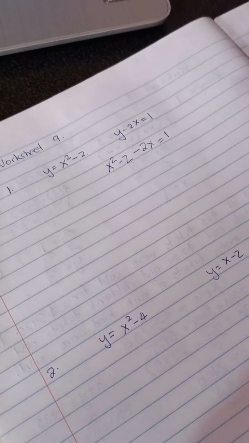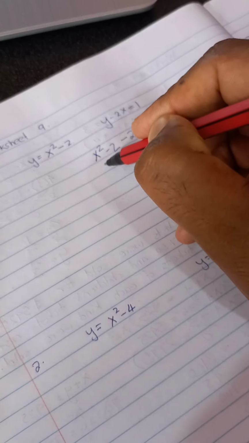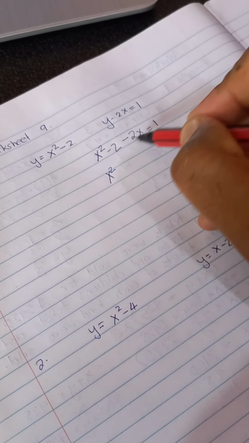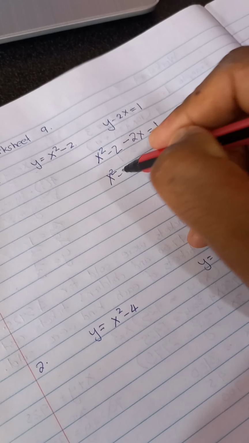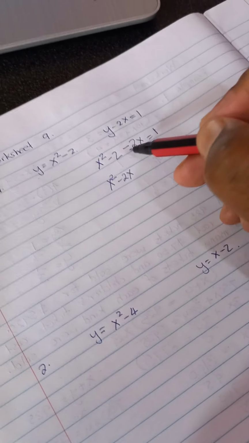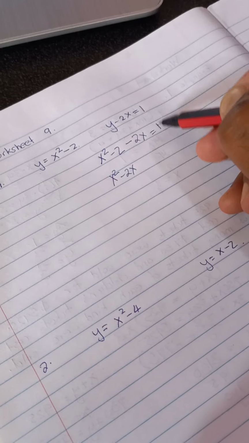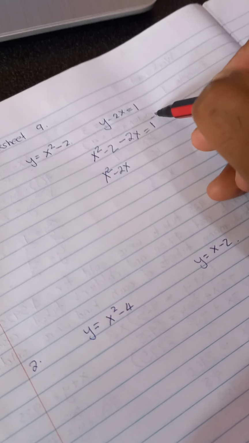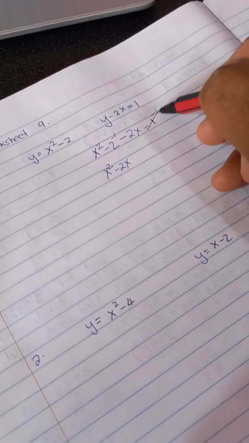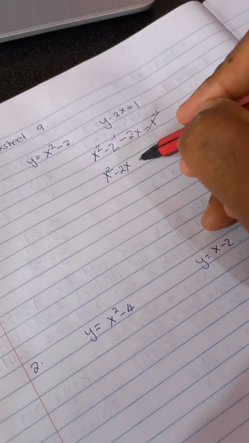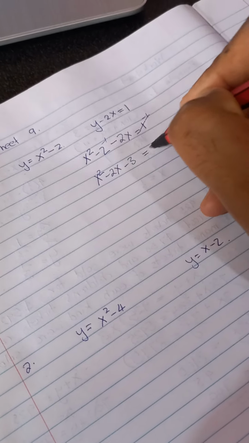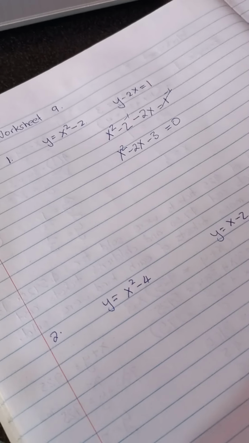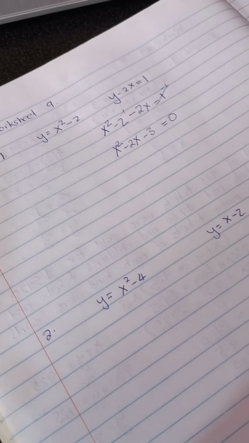So let's rewrite that. X squared remains. I'm going to write the x term after that, so minus 2x minus 2, and bring this 1 this side, minus 1. We take 1 the other side, minus 1 cancels. Negative 2 minus 1 is a negative 3. Now this equation is equal to 0. After this, we are going to use the methods of quadratic solving.